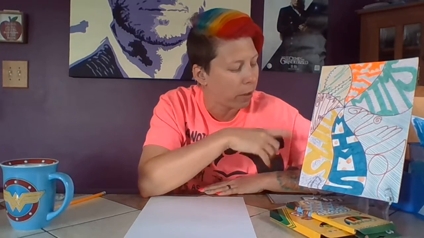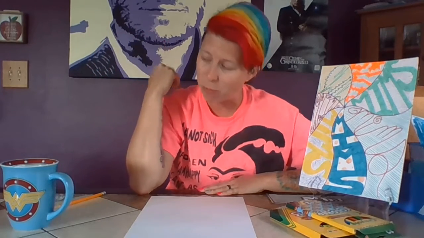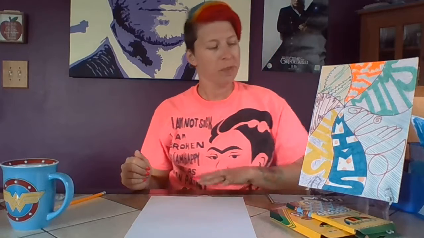And the background areas are done in colored pencil because colored pencil is a little bit finer and it can get into the details. So that's what I did for that. But with all of our projects, whatever you have on hand is what you are welcome to use. We are not picky at all. So, shall we get started?